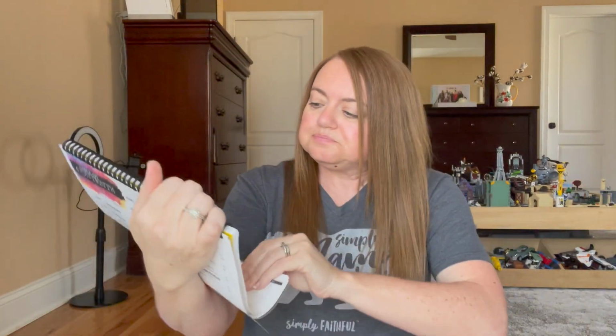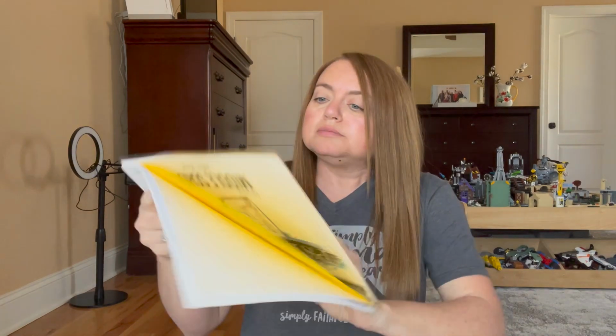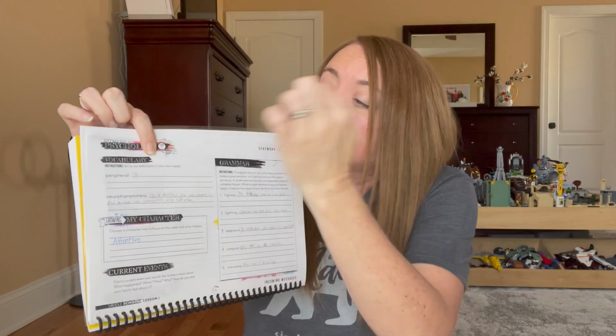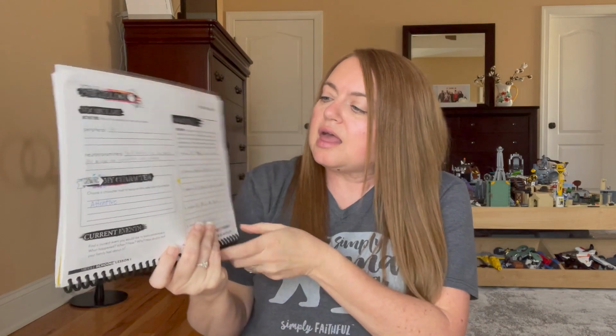But if you want grammar every day, you're going to want to do this because this seat work journal has a page for every single day. It has their copy work. It has their spelling. And then on the back, if I could turn the page, you've got their vocabulary. Now that's on the notebooking page. So when we get to the notebooking page, we just mark off the vocabulary because we've already done it. It's got character trait. And then it also has grammar. Every day they work on grammar.